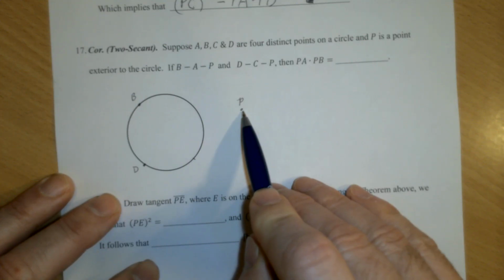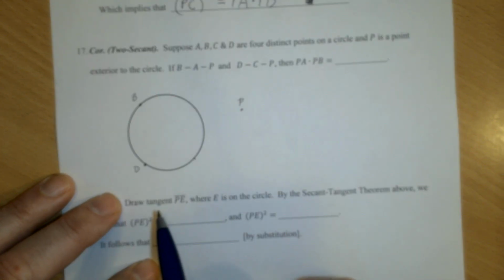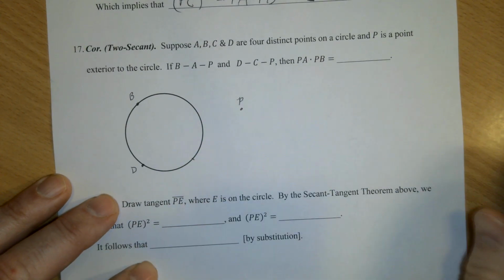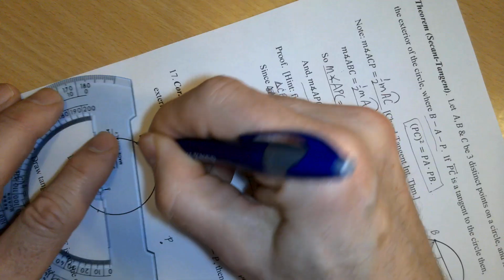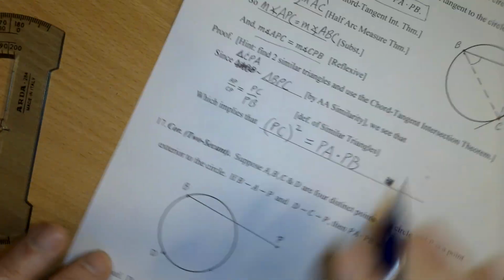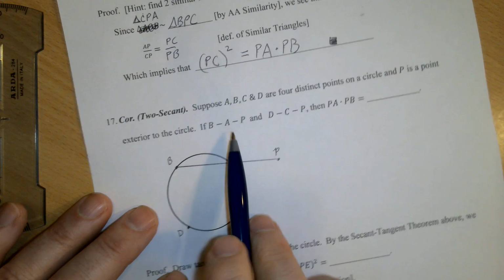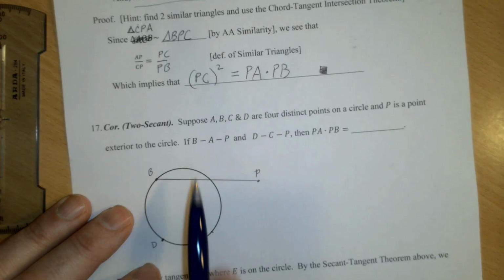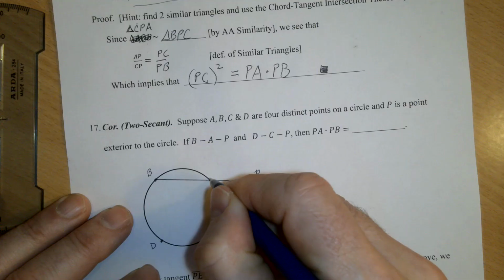So notice that I didn't put all of the points here, but we have to draw a line connecting B and P. Like so. And notice that it says point A is in between B and P, so it's got to be on the line. So this is going to be my point A.